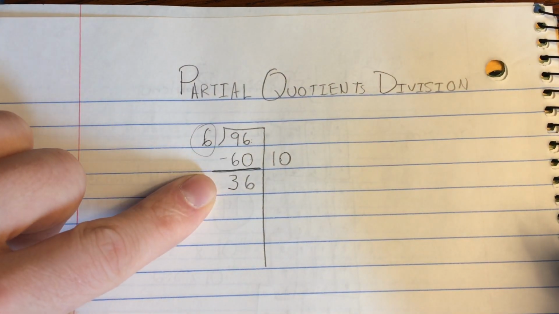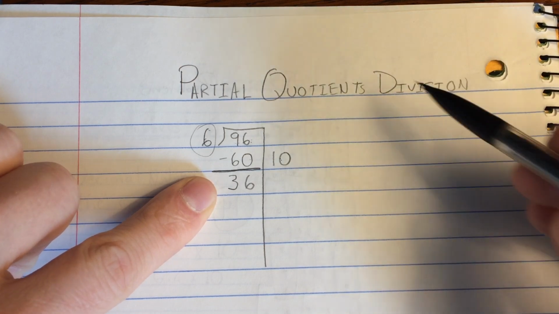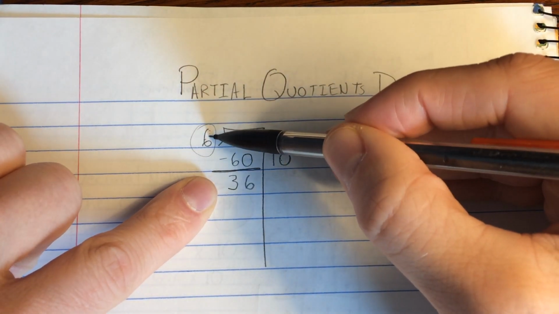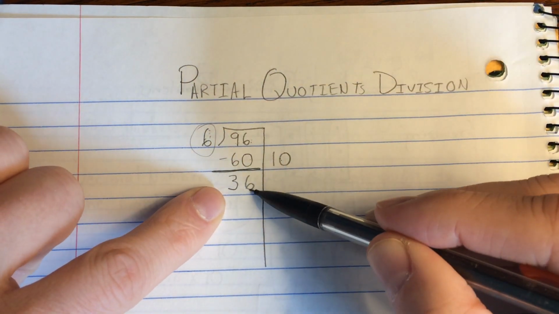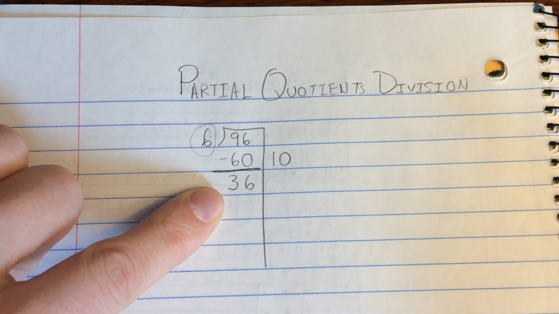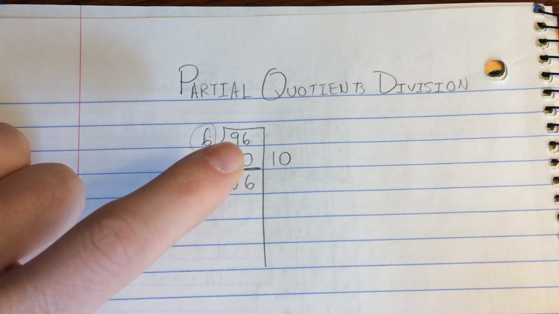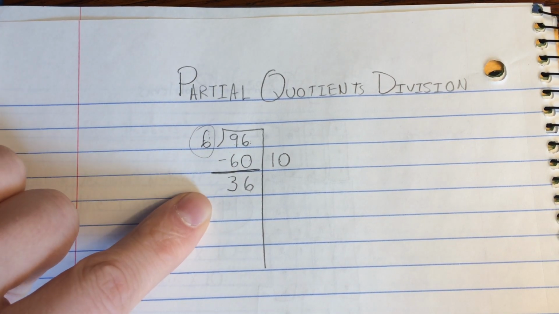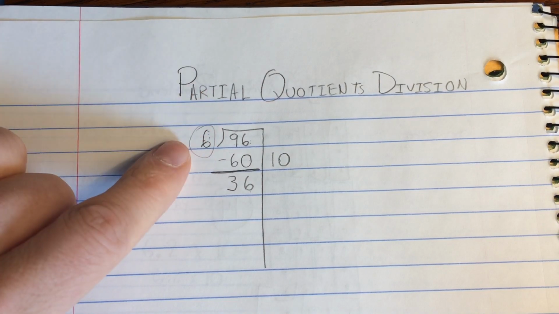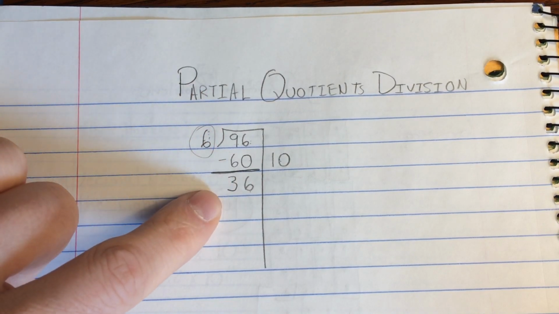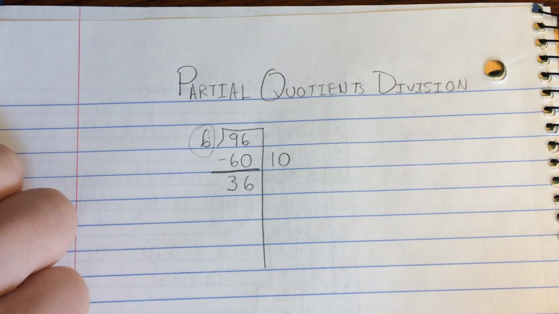We have 36 left. And we still need to figure out how many times 6 can now go into 36. And this is where knowing your multiplication tables comes back to really help you out. Because you can ask yourself this question. What times 6 equals 36? 6 times blank equals 36.